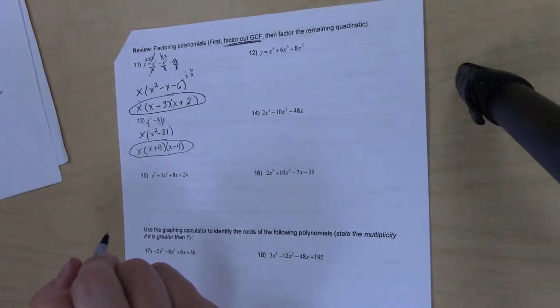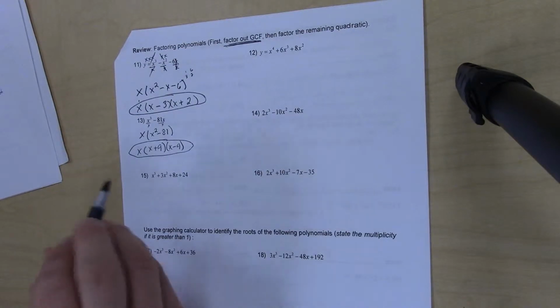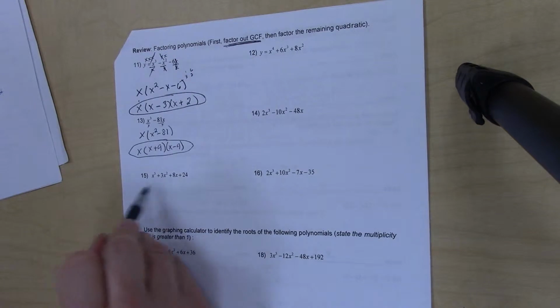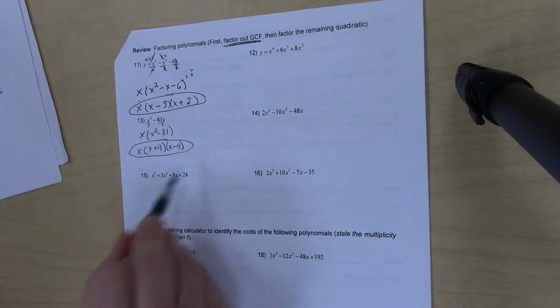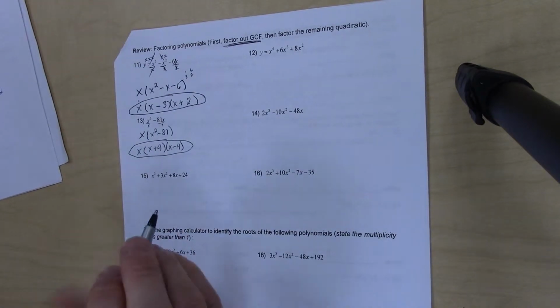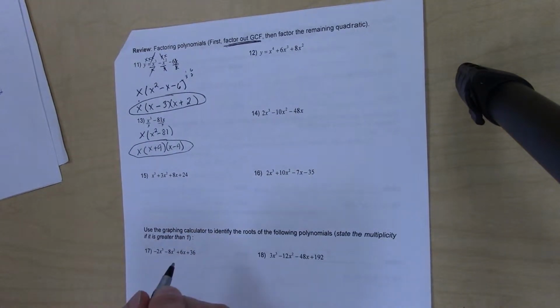For number 15, well, it's an x cubed. I can't take an x out of every one of these terms, so I can't do GCF. I can't take a 3 out. I can't take an 8 out. I can't take any factor of 24 out of every single term, except for 1, of course. So when you can't do that, let's start thinking of something different. This is something that will be on your quiz.